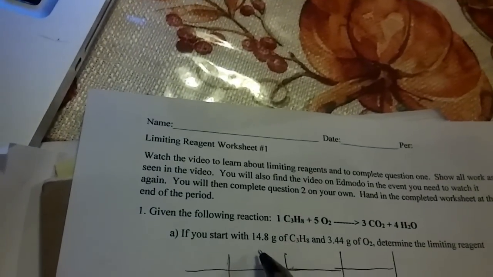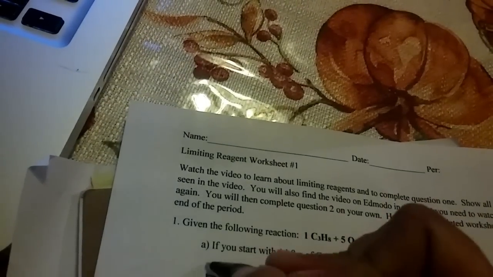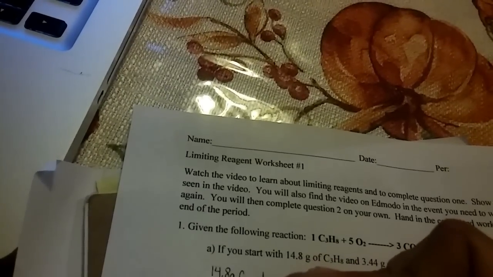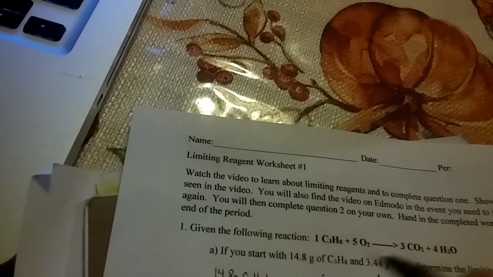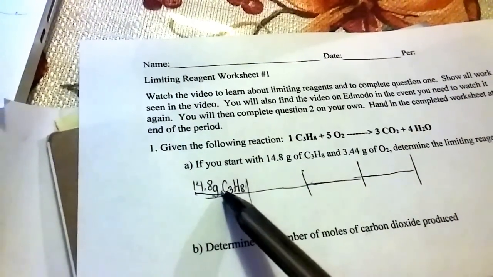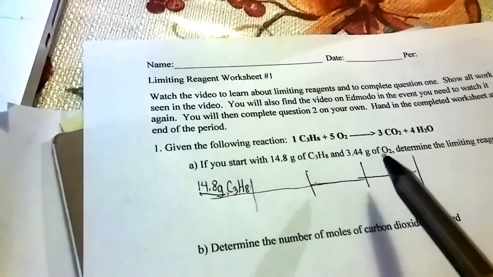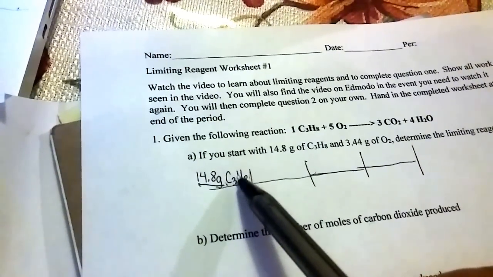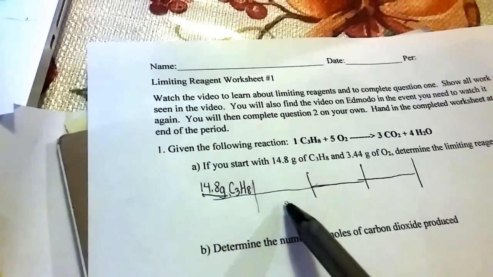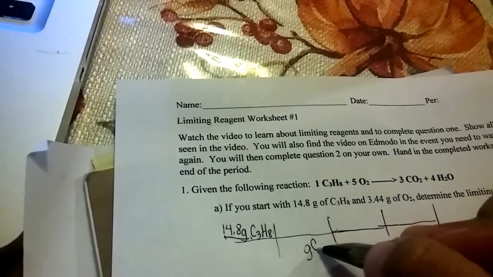Okay, so we're going to start with the first one, which is 14.8 grams of propane. And what we're going to do is we're going to go ahead and use this amount to find out essentially how many grams of oxygen we would need based on having this amount of propane. Okay, so remember that this should be repeated diagonally. So this is going to be grams of propane.